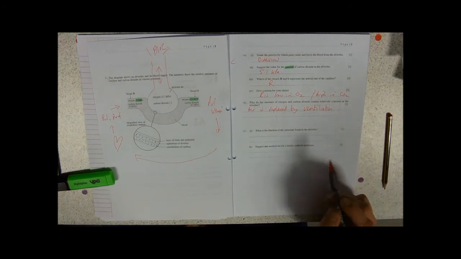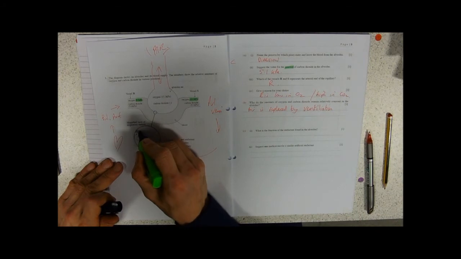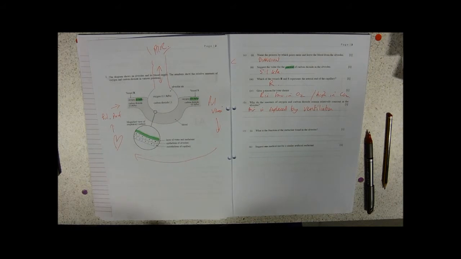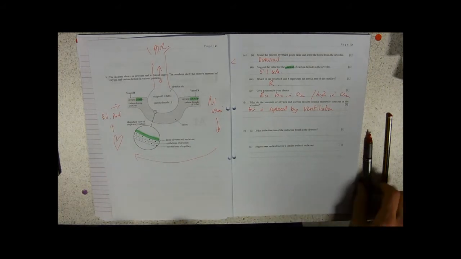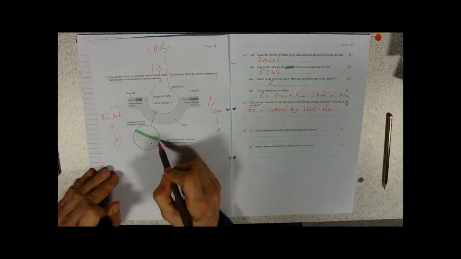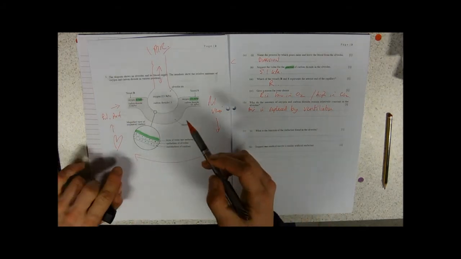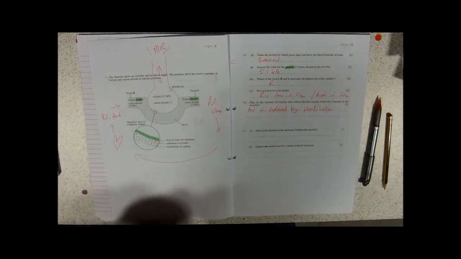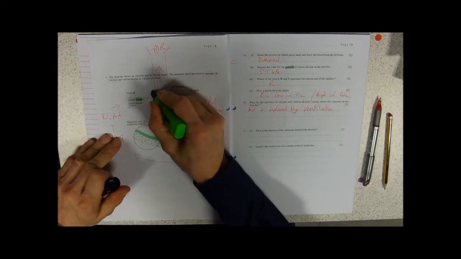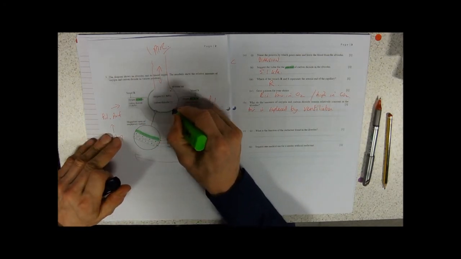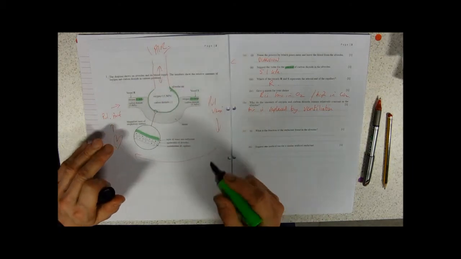What is the function of the surfactant found in the alveolus? So this is the liquid here. The answer isn't so that oxygen can dissolve in it in order to move. In fact, the diffusion of oxygen in the liquid is actually slower than it is in the air. It's got another purpose. So this surfactant all around the edge here is really there to stop this alveolus from collapsing or sticking together.